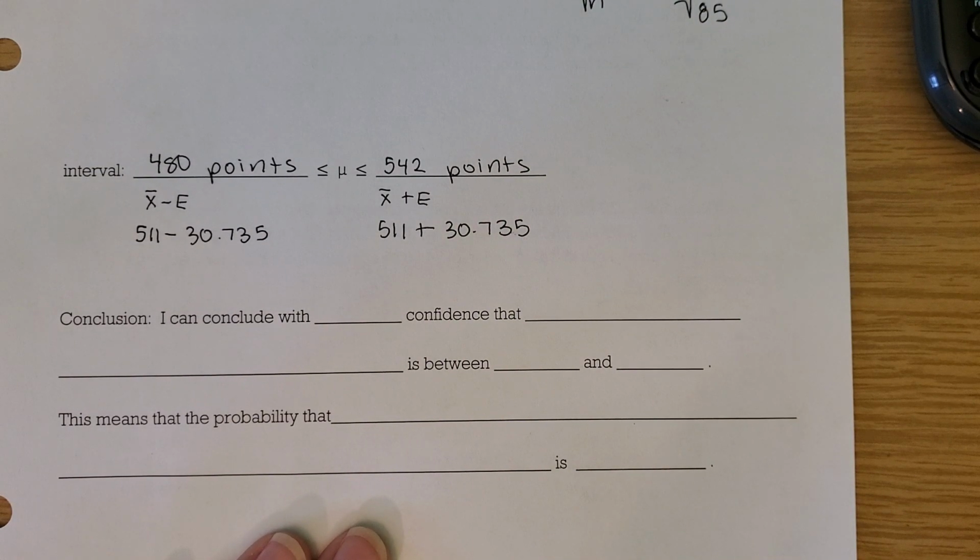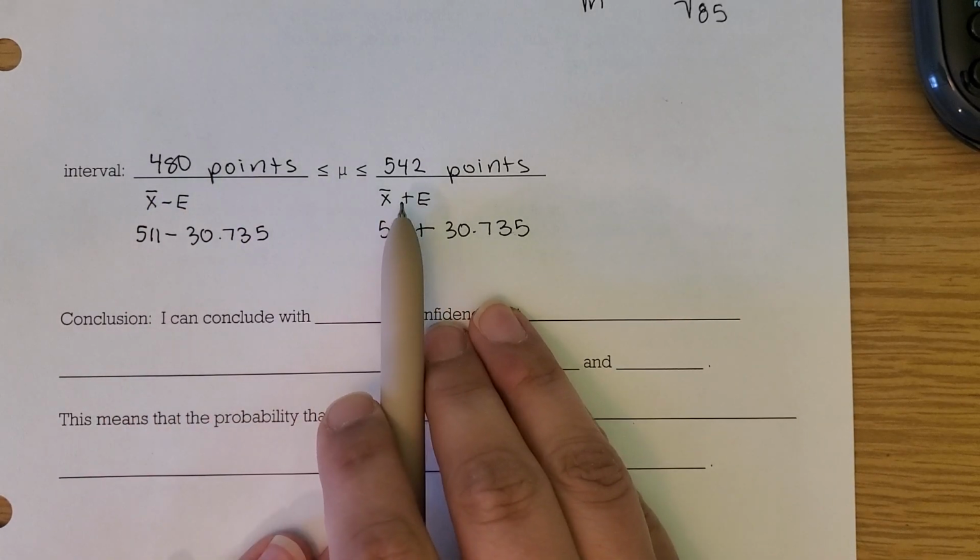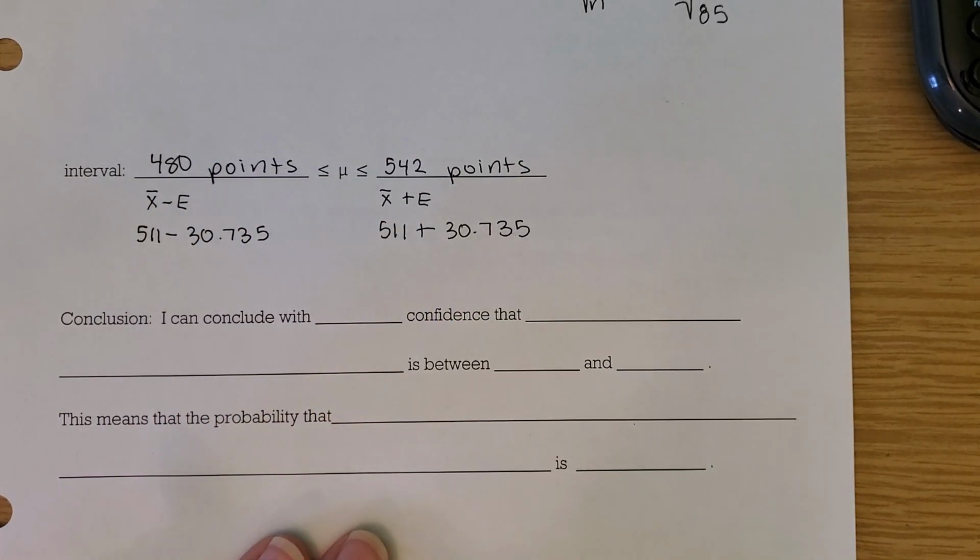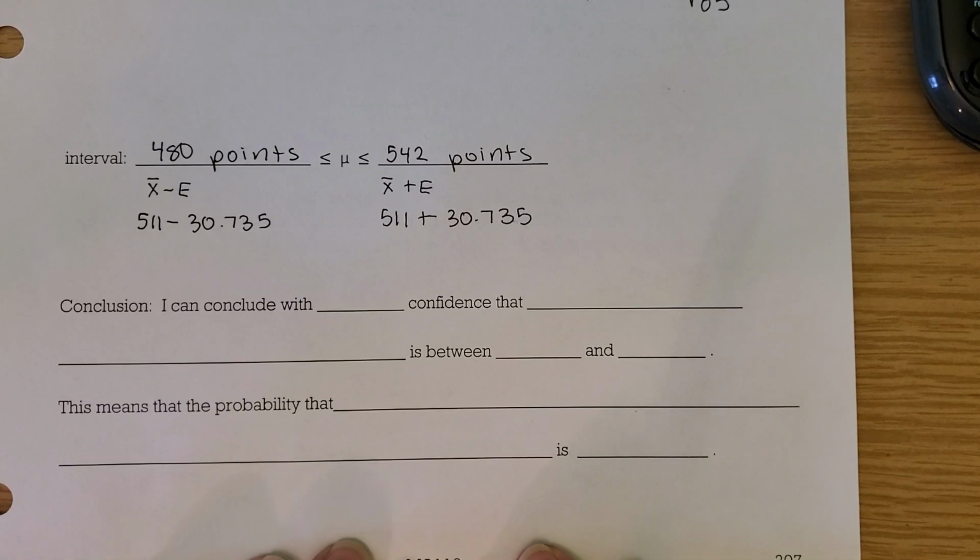So these scores were about math scores for the SAT. So we are 99% confident that students are going to score on average between 480 and 542 on the math portion of the SAT. So formally, let's summarize this.